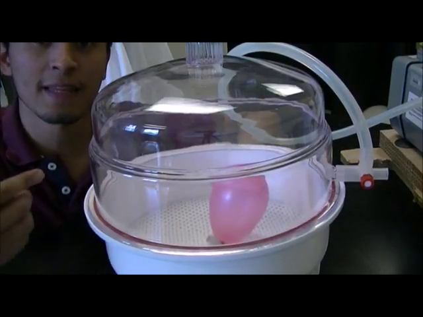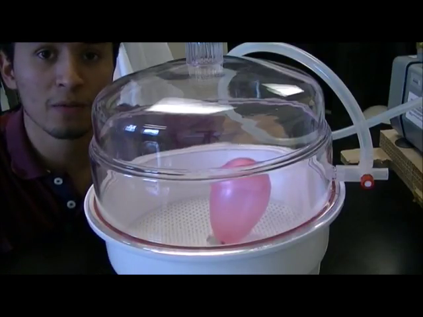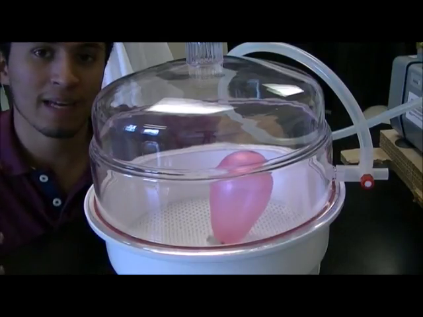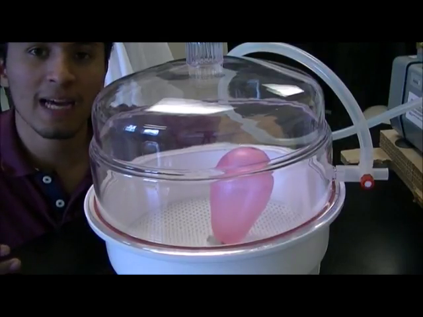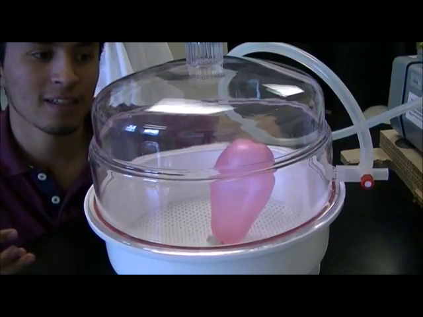As you can see, the balloon begins to grow in size. As we decrease the pressure outside of the balloon, a net force acts on the walls of the balloon, making it expand. Because the balloon has little structure, the net force easily changes the shape of it.